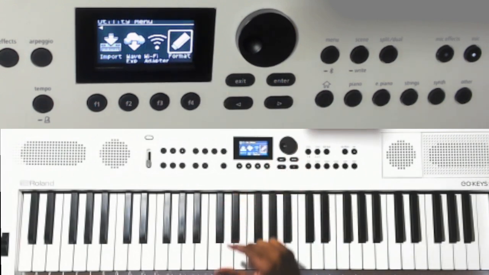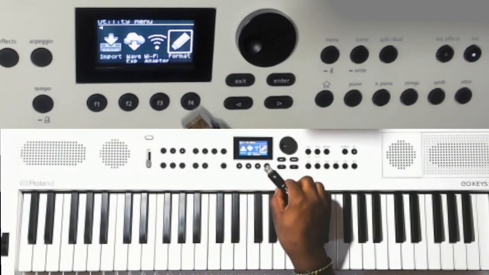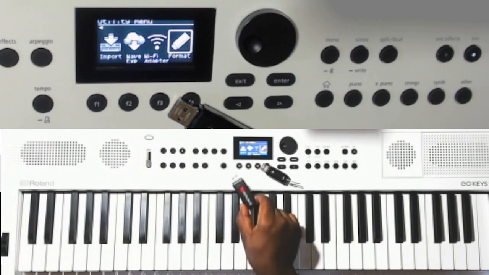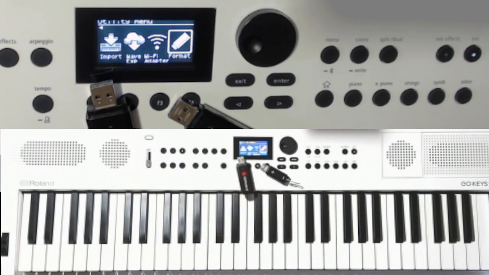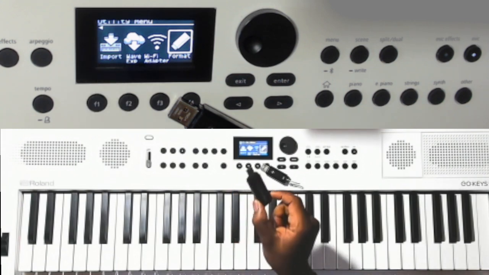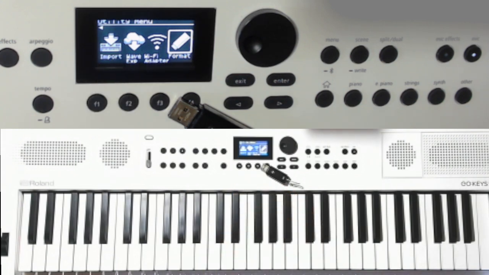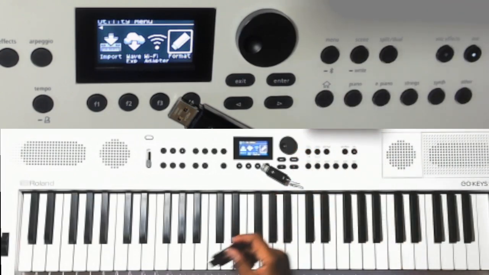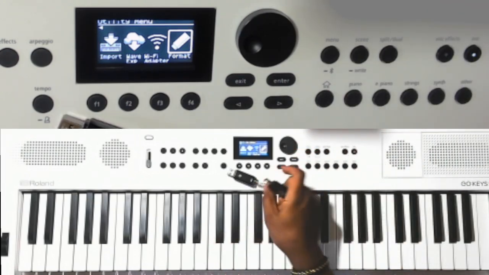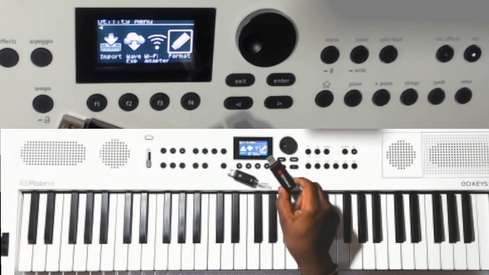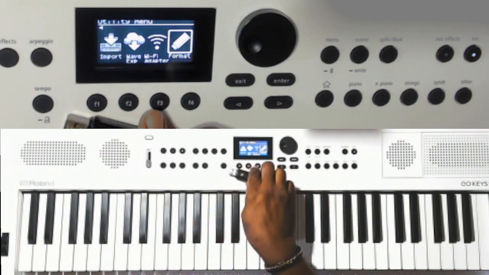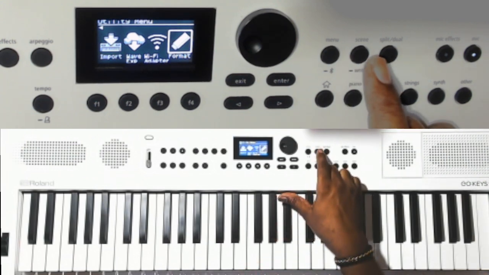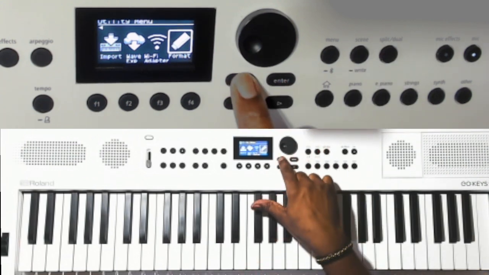So over here we have the format button, and that is to format non-Roland USBs so you can save stuff to them. All right, so don't hit format for this. Actually, don't put this in the wrong socket, because at the back you've got a couple of sockets. One is for just regular USB and the other is for the Roland dongle. So keep that in mind. Okay, so that's pretty much it as far as all this is concerned.